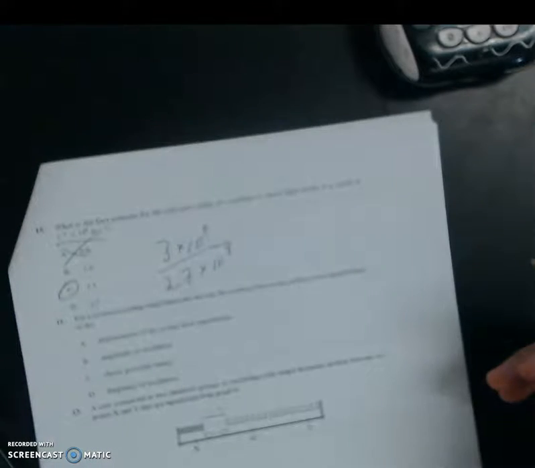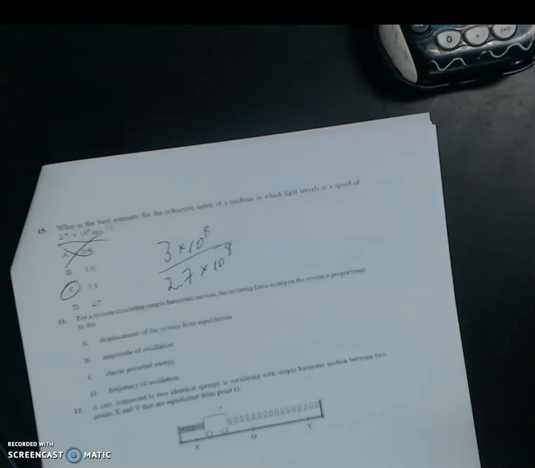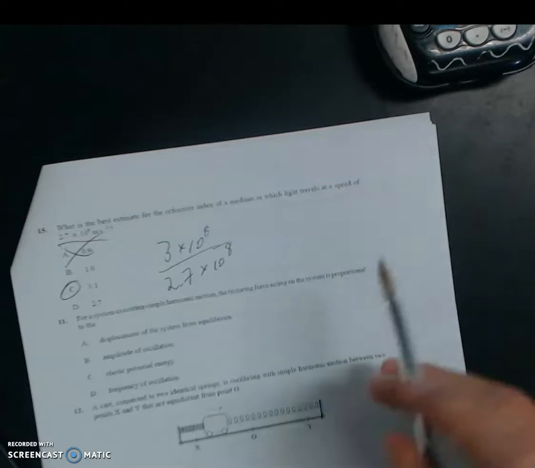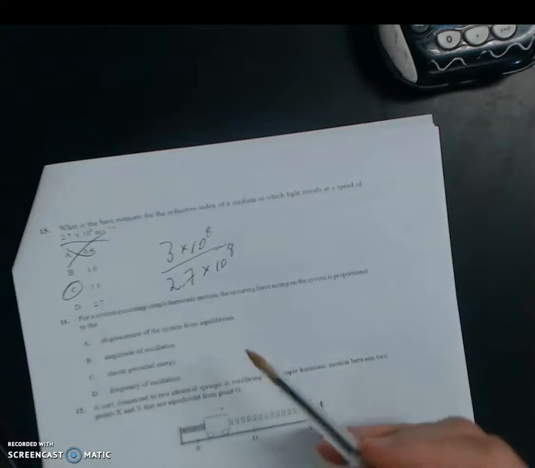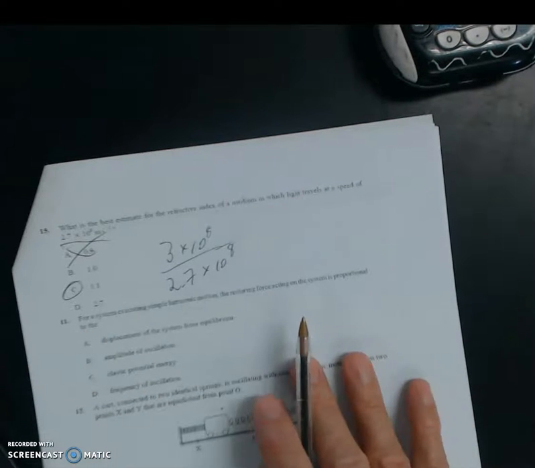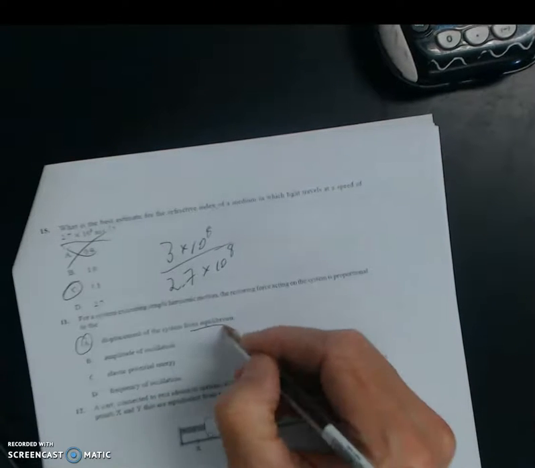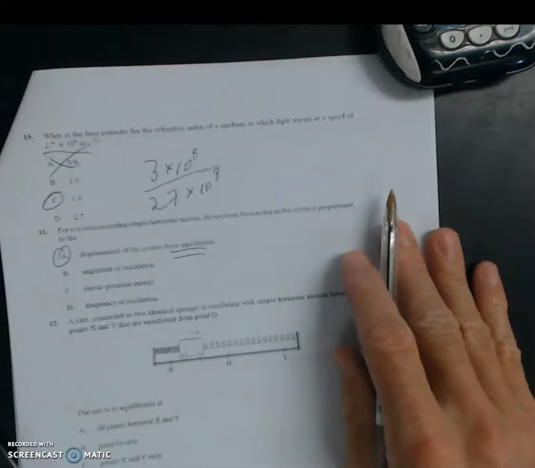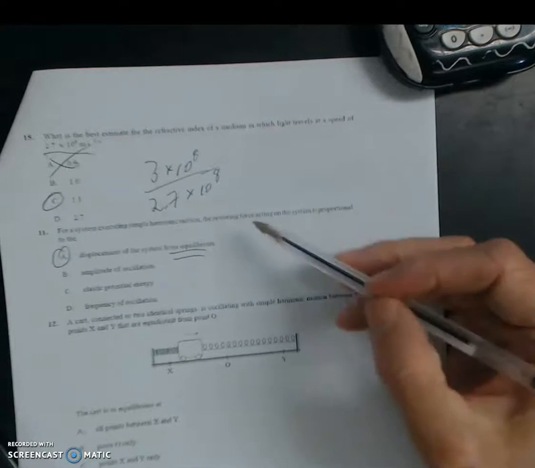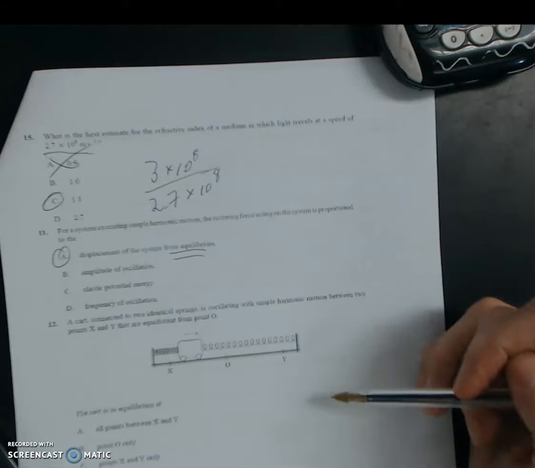11, for simple harmonic motion, we know that the restoring force acting on the system is proportional to, but in the opposite direction of, the displacement. And they're saying from equilibrium, which is why they're not saying in the opposite direction. But that's pretty clear why 11 would be the right answer here.